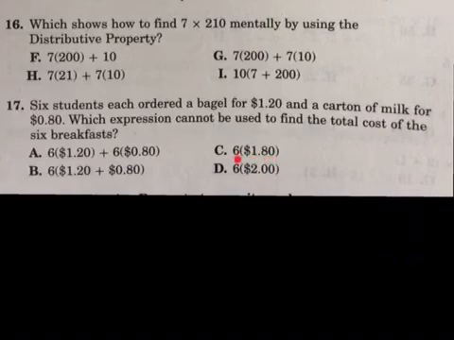But $1.80 times 6, that doesn't give you the answer. Because $1.20 plus 80 cents is $2, not $1.80. It's like they added 120 plus 60 cents, or they just added 1 plus 80. They made a mistake in their addition. So C will not give you the answer.